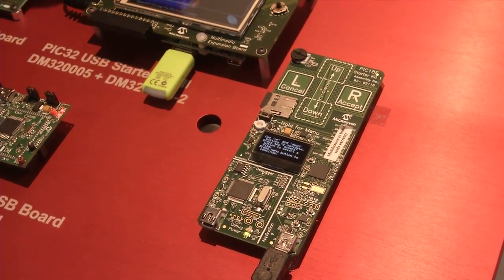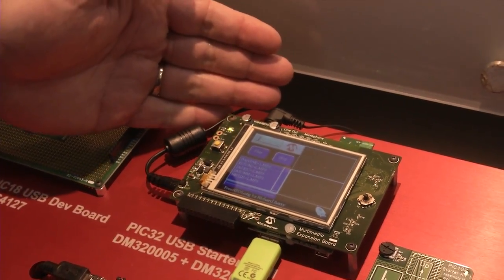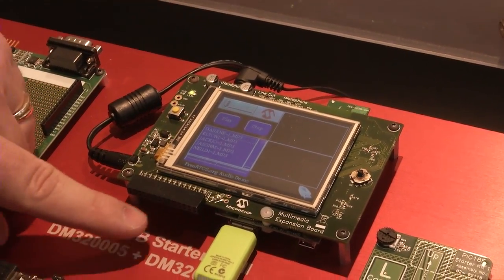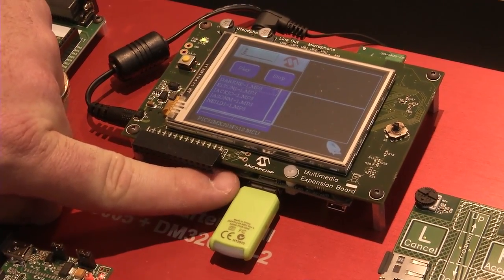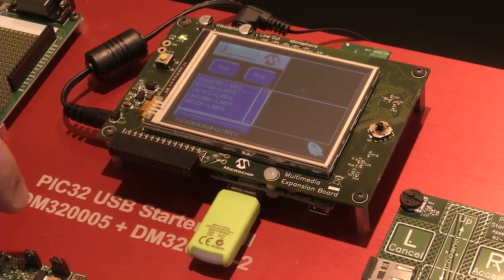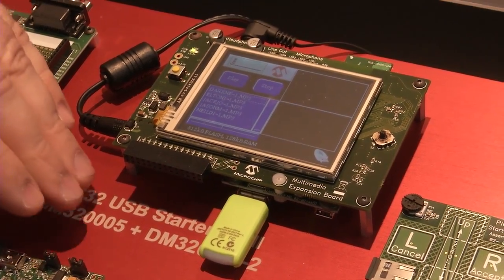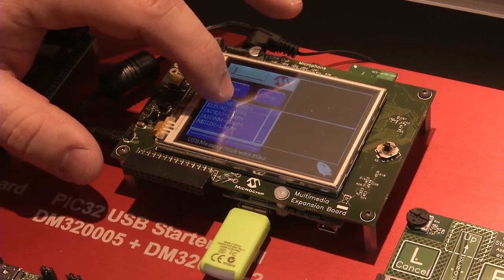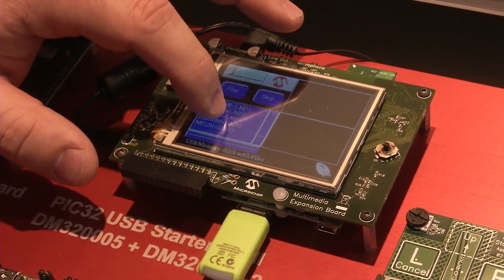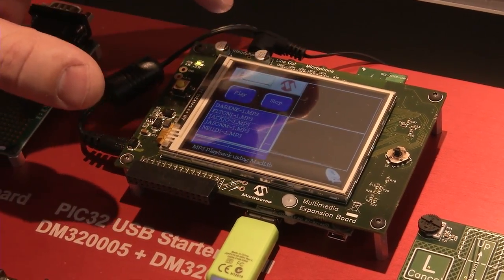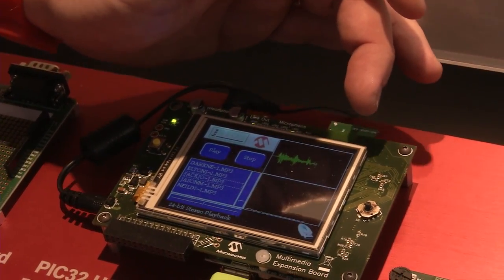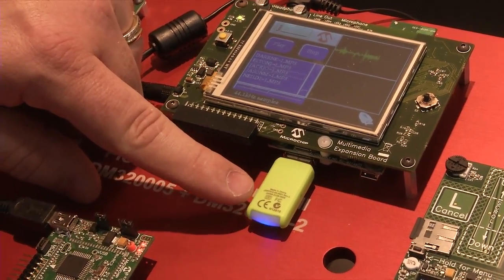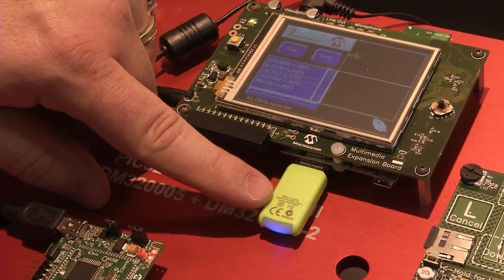Beyond the PIC 18, we have a PIC 32 development board here. This is the multimedia expansion board, which uses the PIC 32 starter kit, which you can barely see the edge of right here. The PIC 32 supports both USB device and host. In this application, where we've got an actual MP3 player on here, we select a song and hit play. You can see the audio start to scroll across there, but most importantly, you can see the file is actually coming from the USB drive here.